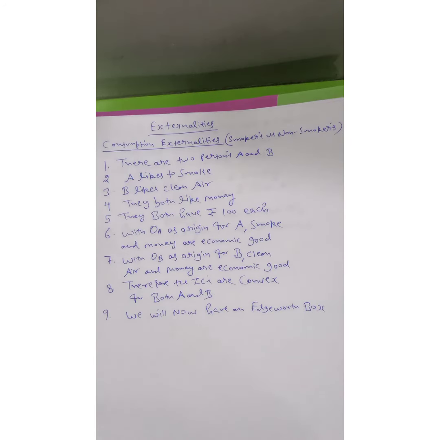We assume that there are two persons A and B. A likes to smoke and B likes clean air. They both like money, and we further assume that they both have rupees 100 each. With OA as origin for A, smoke and money are economic goods. With OB as origin for B, clean air and money are economic goods. Therefore, the ICs are convex for both A and B.